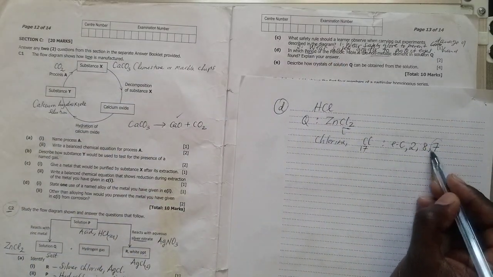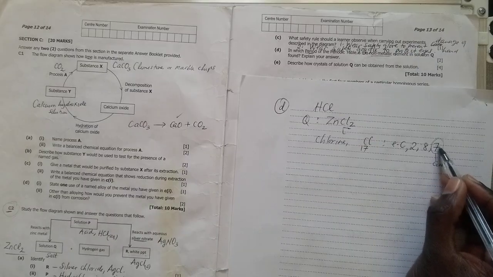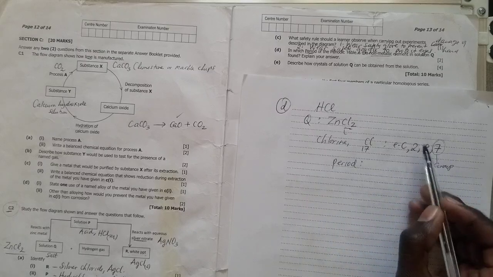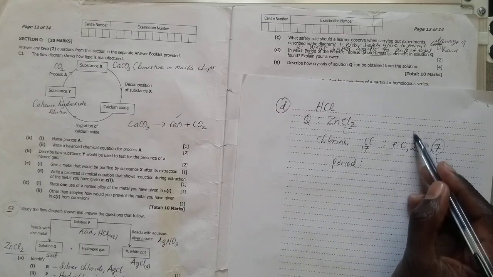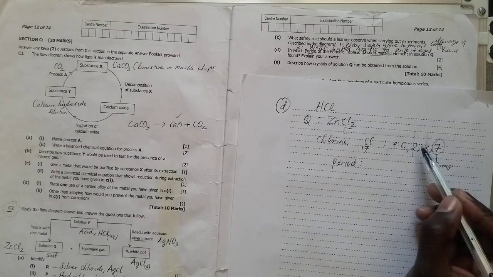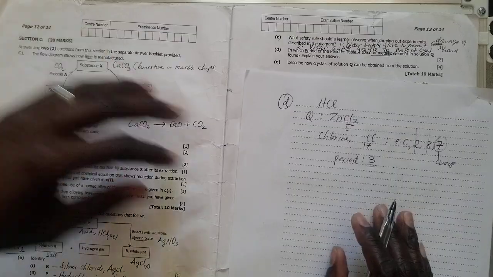So the question says in which period. Remember, chlorine is in group 7 because there are 7 electrons in the outermost shell. In terms of the period, how many shells have been filled with electrons? This is the first shell, the second shell, the third shell. There are 3: 1, 2, 3. So it is in period 3.